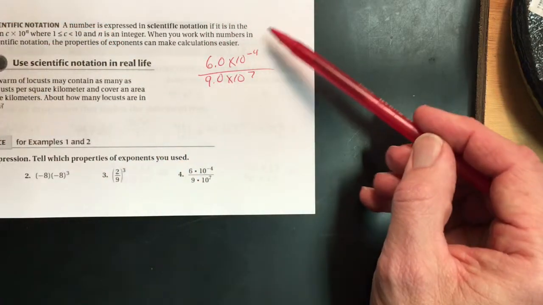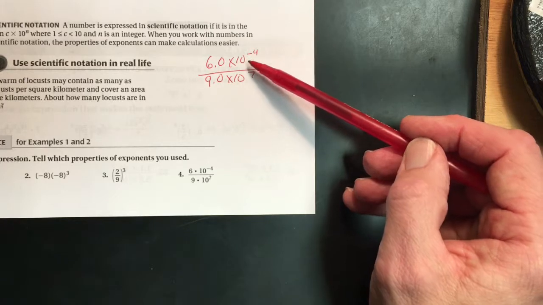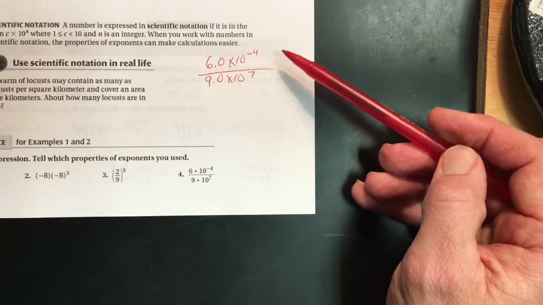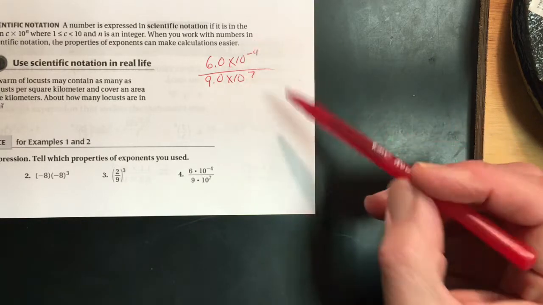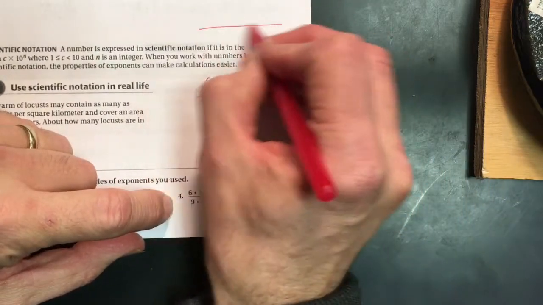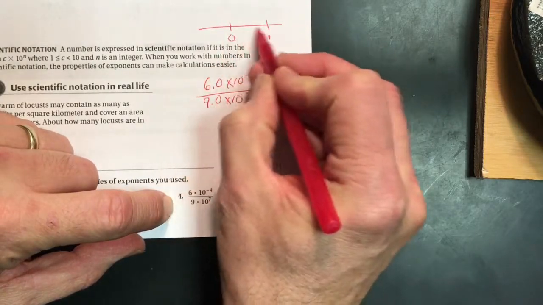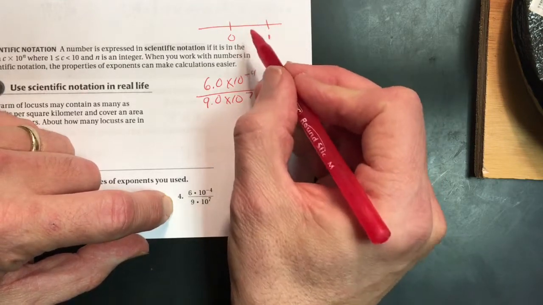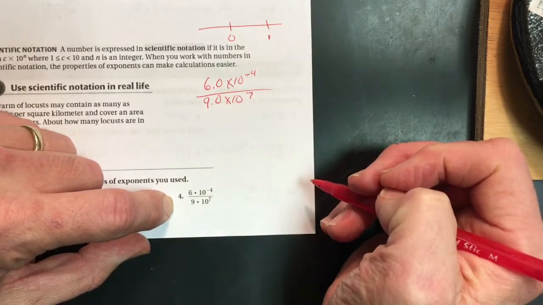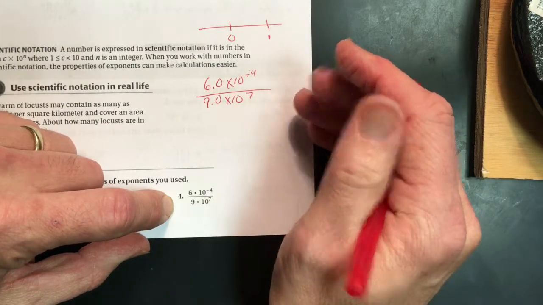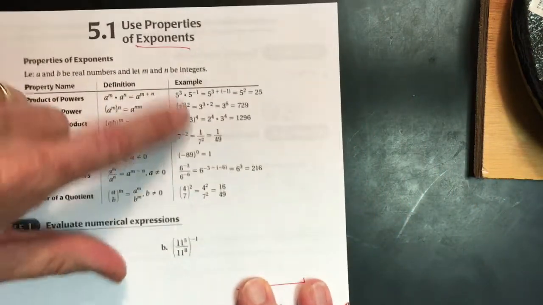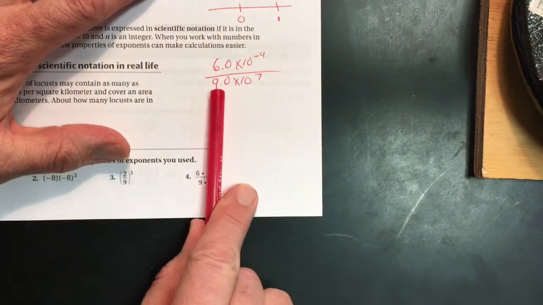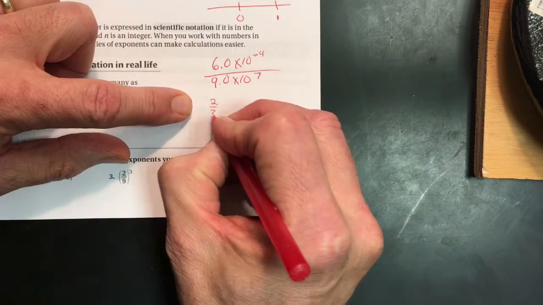Now, before we go any further, one thing I want to say: we've been told that no negative answers are allowed with exponents. Well, in scientific notation, we have a bunch of negative numbers. Back to your number line, here's your 0 and here's your 1. You have a bunch of numbers that negative exponents like this represent. So it's okay to have negative answers for scientific notation. When we're dealing with the variables and the other bases, the problems we did in class, these have to be positive exponents.